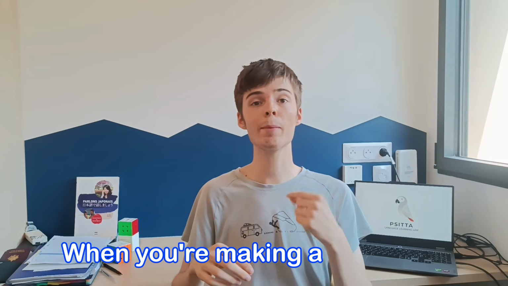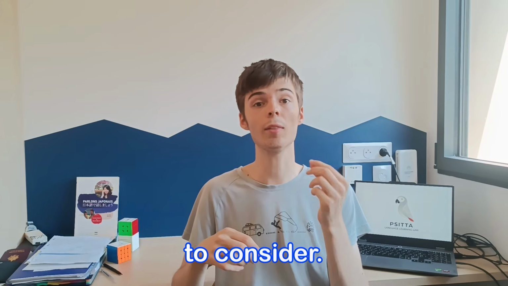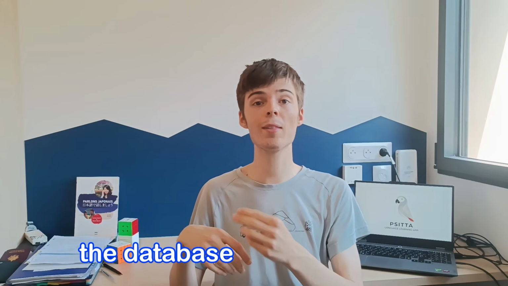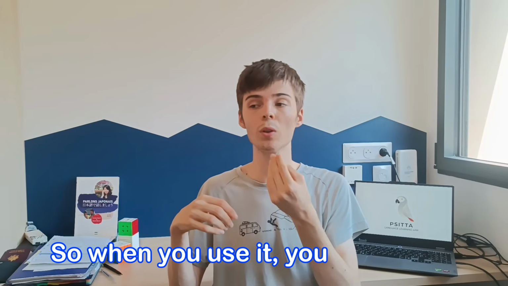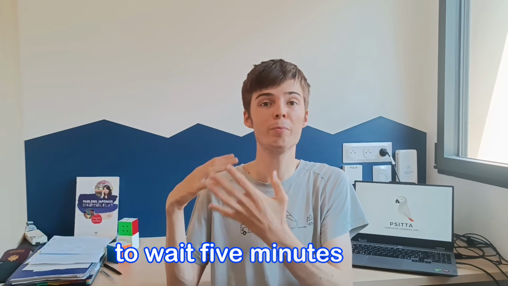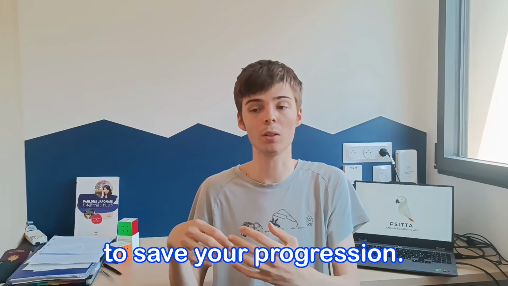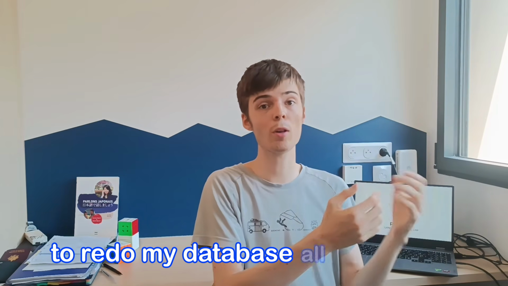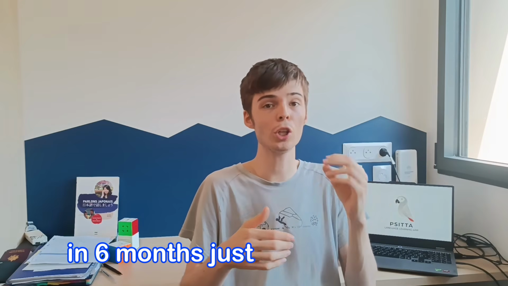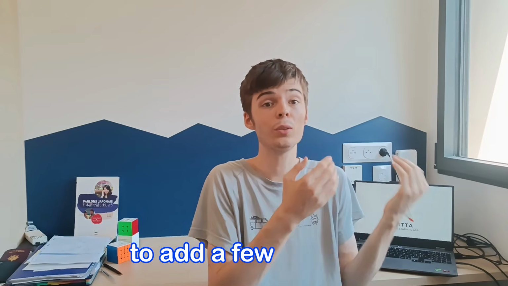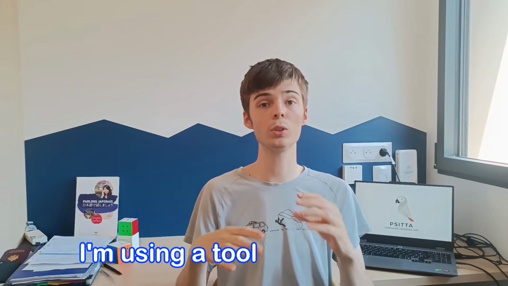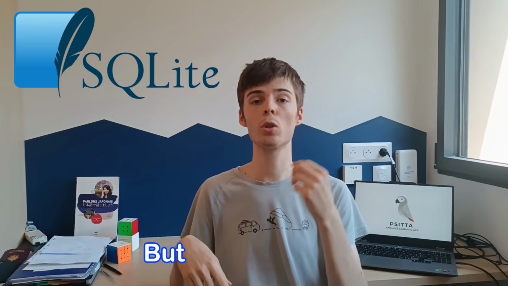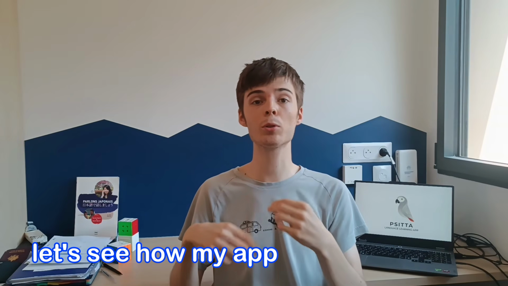When you're making a database, there are a few things you need to consider. First of all, the database needs to be fast and reliable, so when you use it, you don't want to wait 5 minutes just to save your progression. And also, as a developer, I don't want to redo my database all over again in 6 months just because I need to add a few features that I didn't consider yet. To do that, I'm using a tool called SQLite. But to understand, let's see how my app currently works.